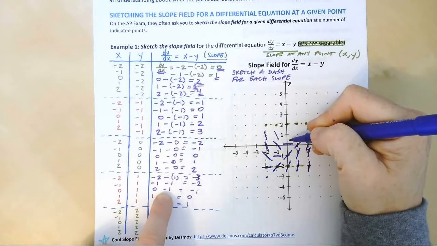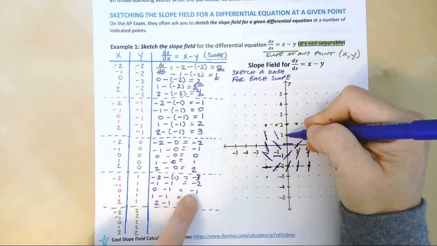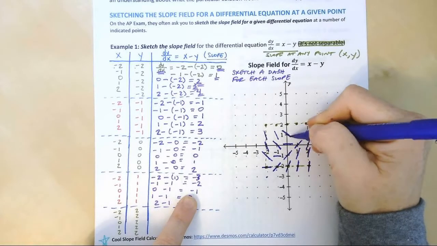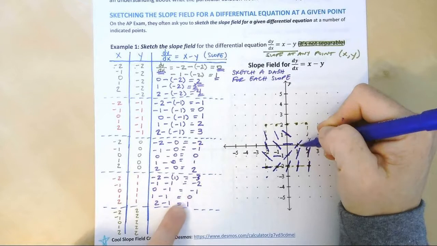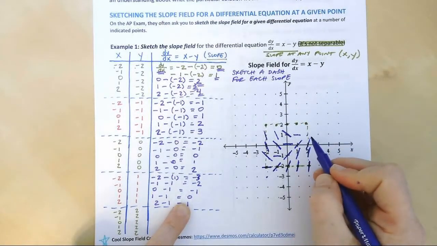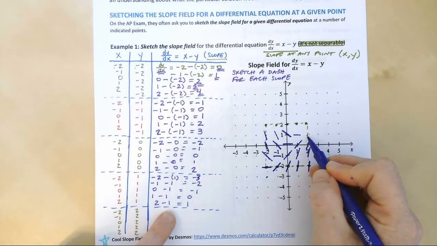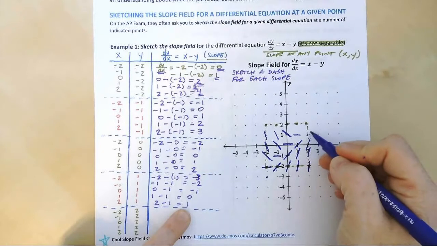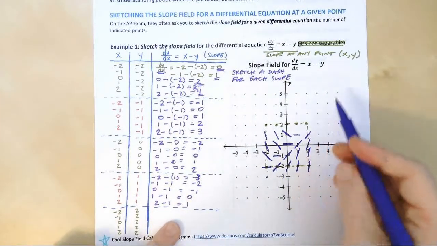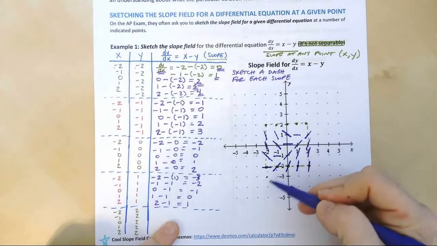And then at 0, 1, I have a slope of negative 1. See how they're getting less steep? At 1, 1, slope of 0. And at 2, 1, I have a slope of 1. As you can see, this has a pattern. If you haven't noticed already, all the diagonals line up. These all have a slope of 1.